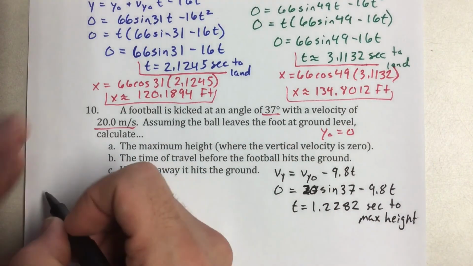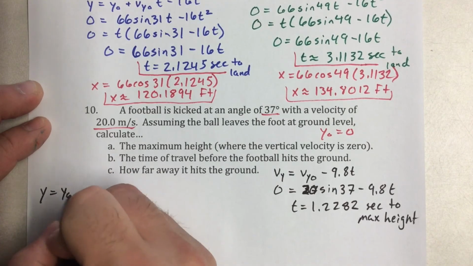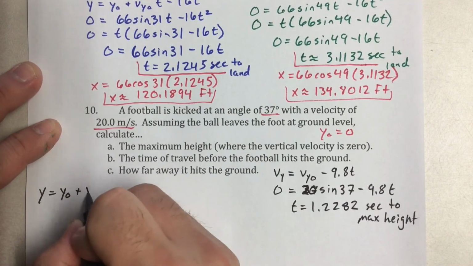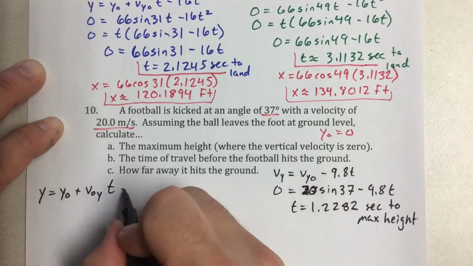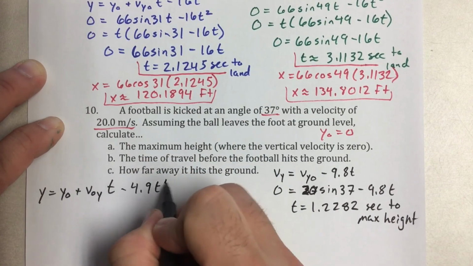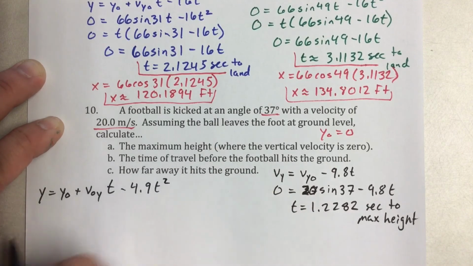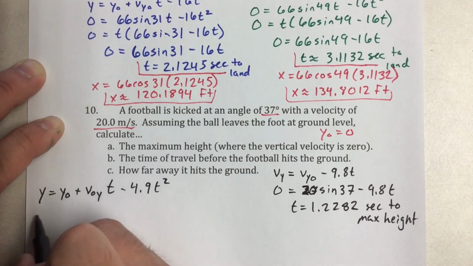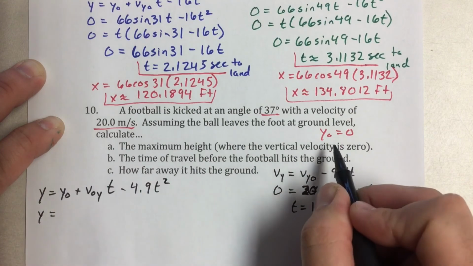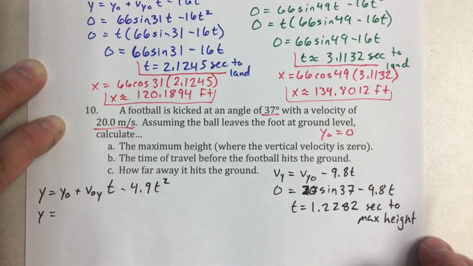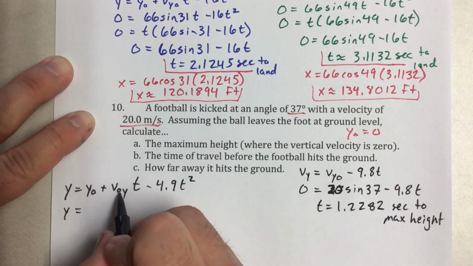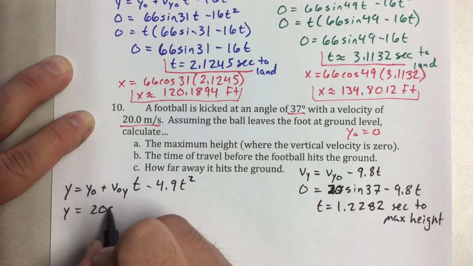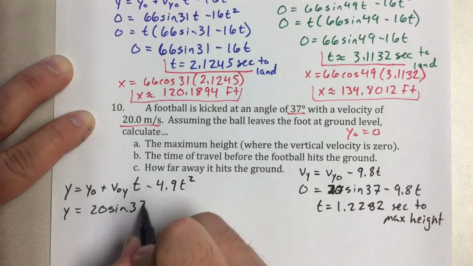So our height equation is going to be y equals y sub 0 plus v sub 0y t. We're using meters, so it's going to be minus 4.9t squared. Okay, let's plug numbers in. We want to know what y is, so our initial y is 0. So we have v sub 0y, which is 20 sine 37.